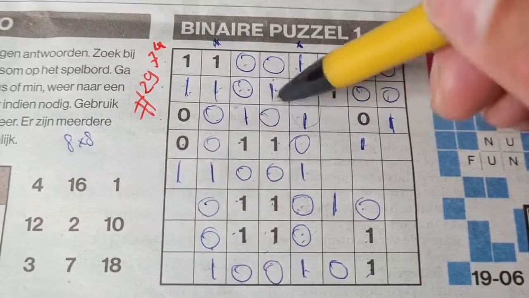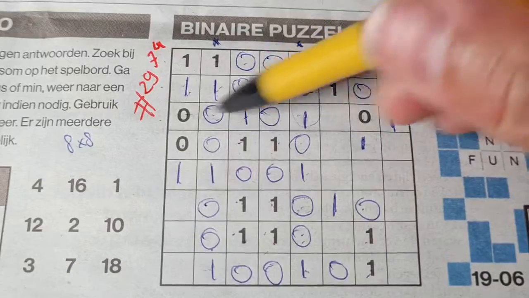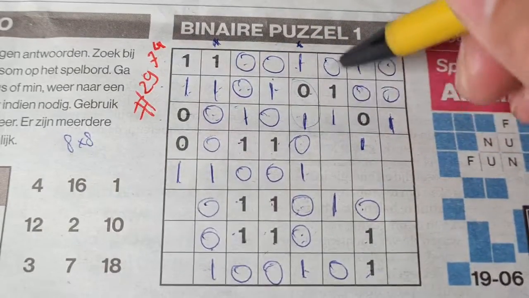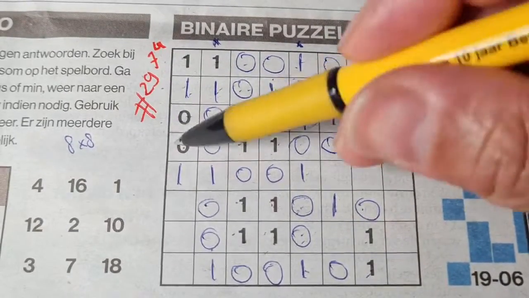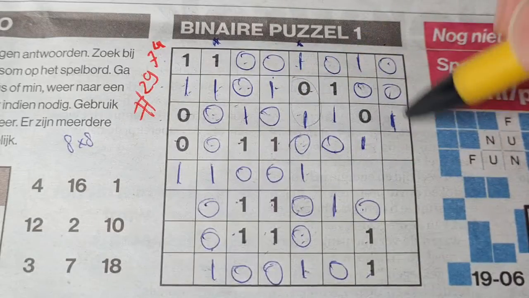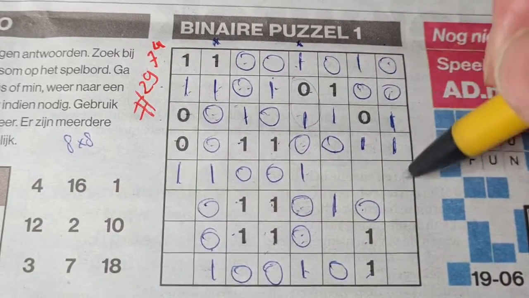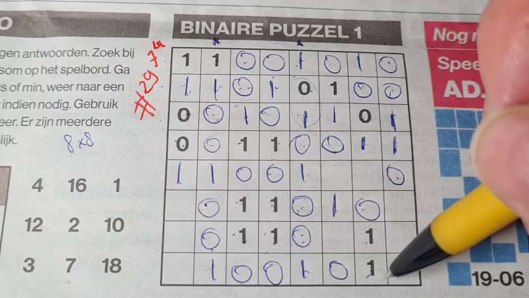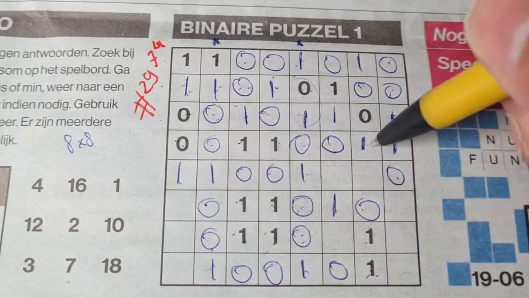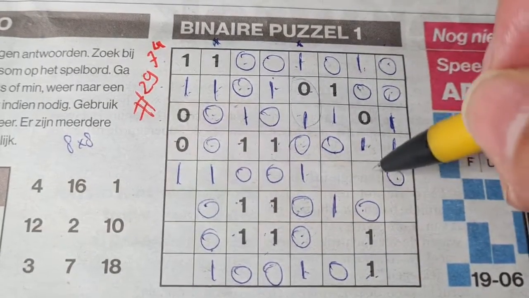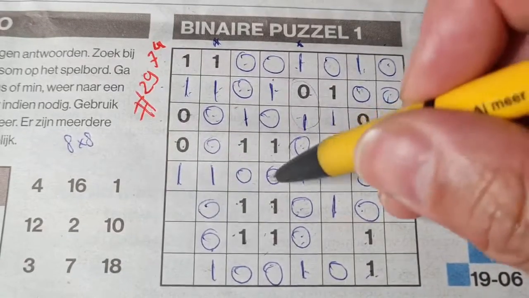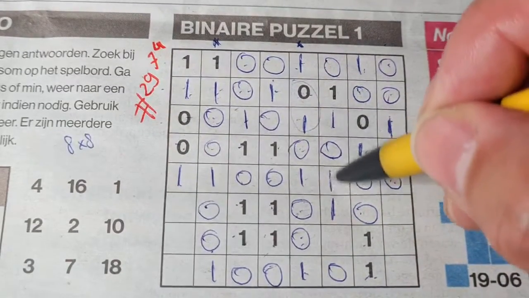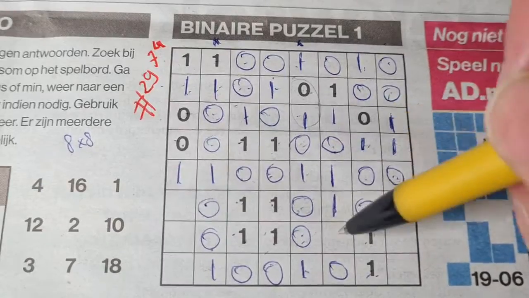Between two ones comes an O. 4 O's we have, so the rest are ones. Double one, here no, there no. 4 O's we have, so the rest are ones. Double one, here no, there no. 4 ones we have, so the rest are O's. 4 O's we have here, so the rest are ones. Double one, here no, there no.